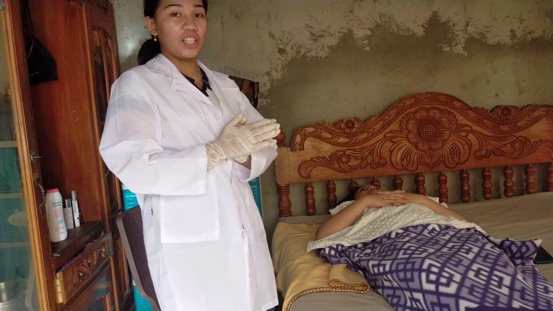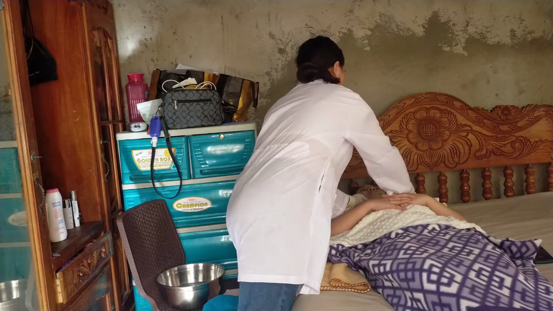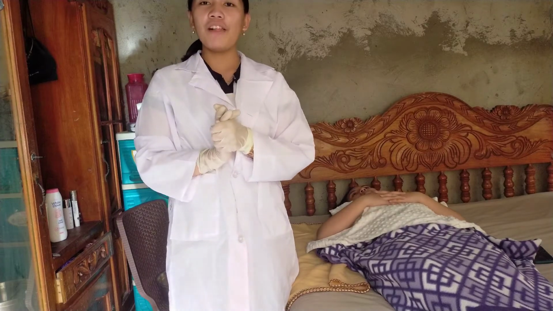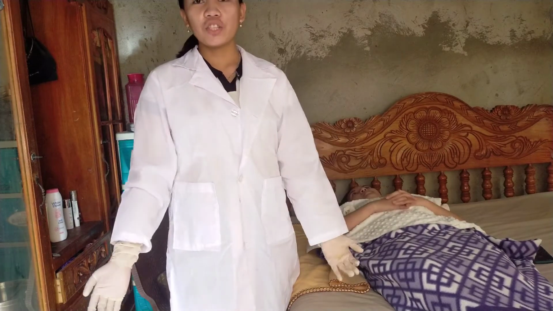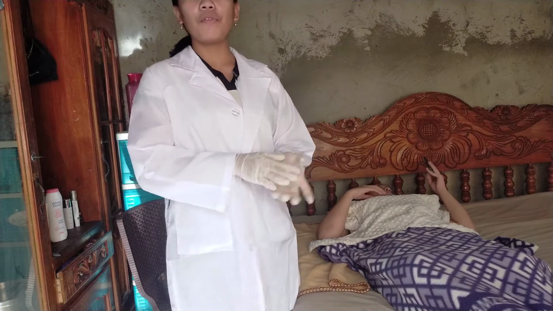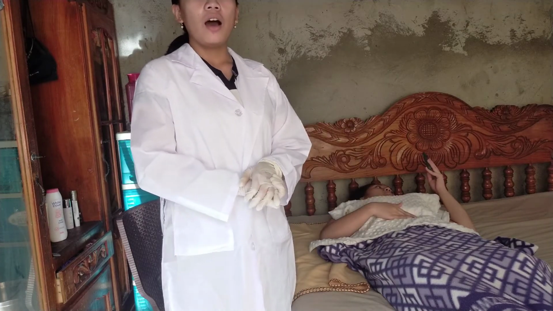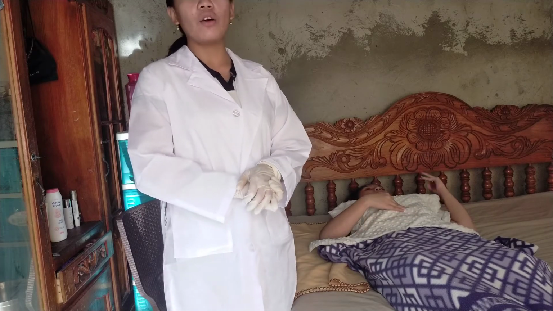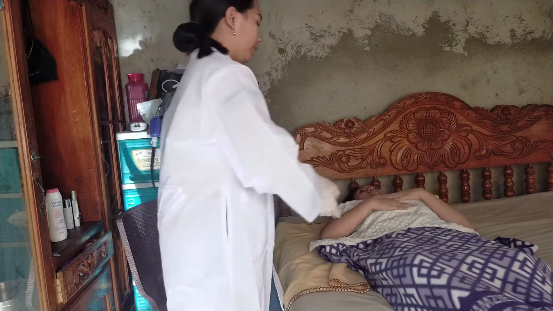Going to dry the patient's chest. Since my patient is a female, then I have to pay extra attention to her breast. So now I'm going to proceed to the patient's abdomen. So I'm going to drape a bath towel over her abdomen and slowly pull out the blanket over her pubic region.